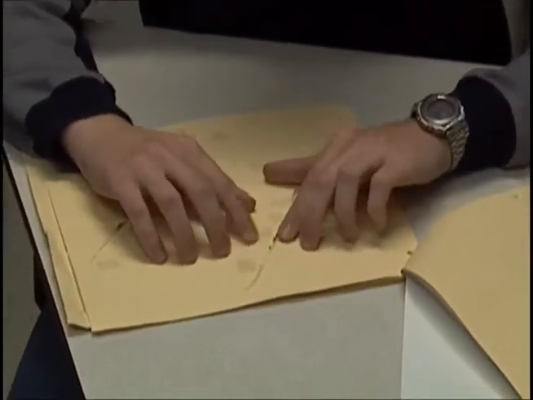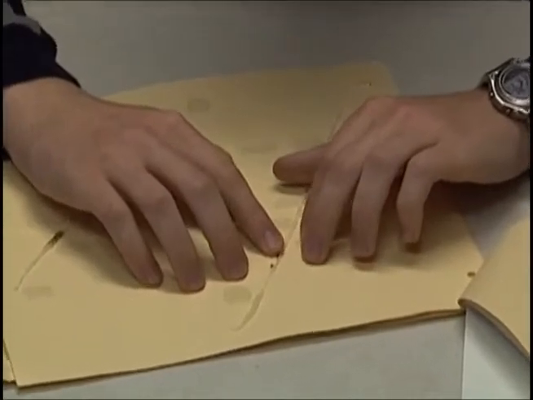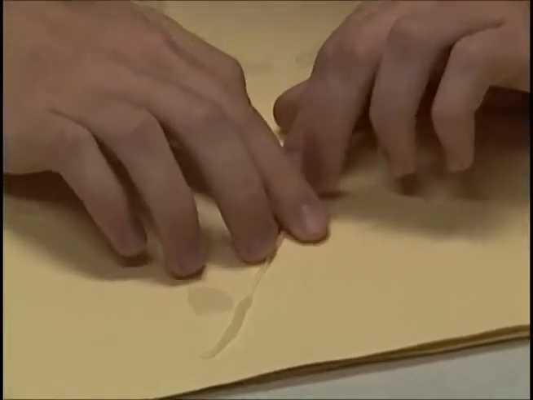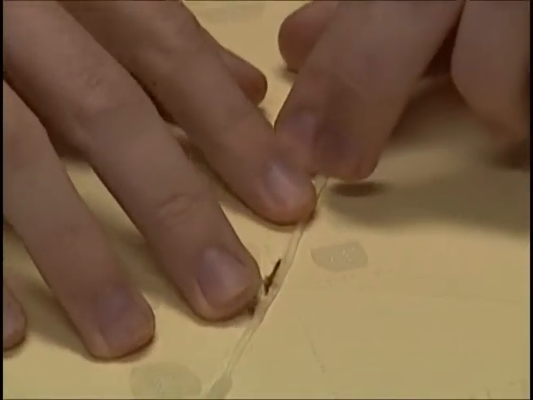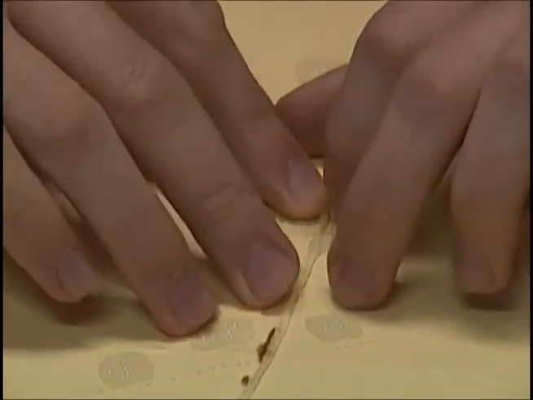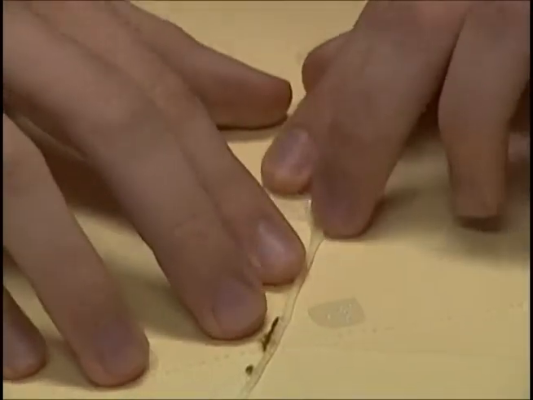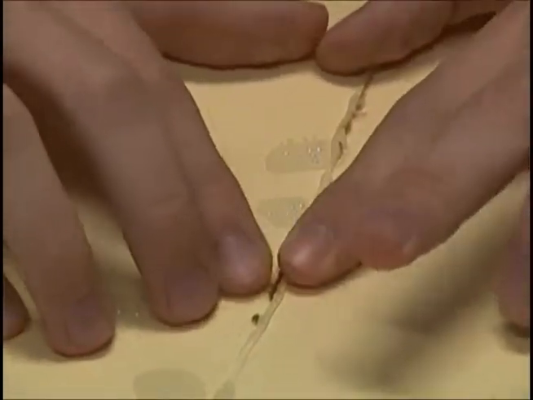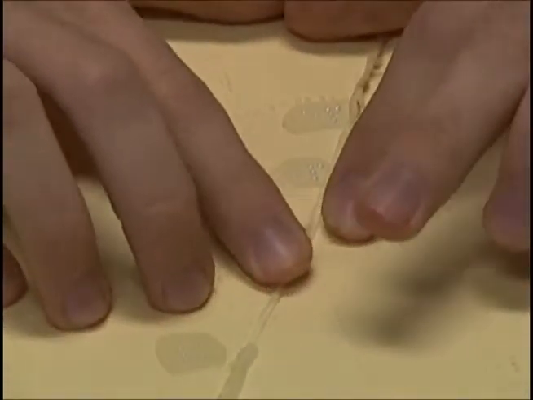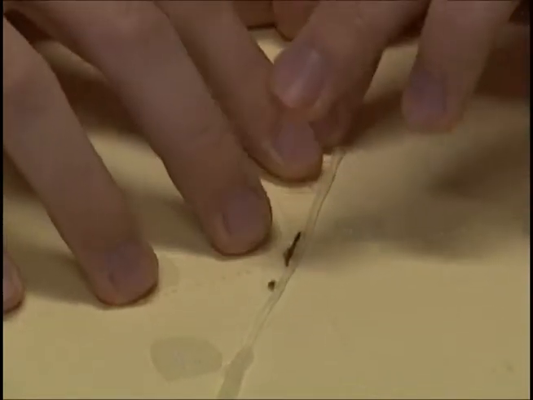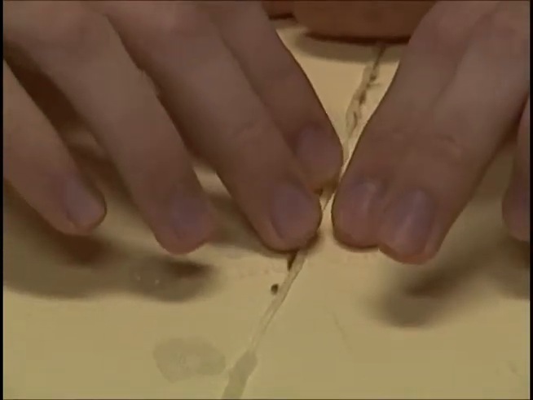Angle 4 is right here. Angle 1 is right here. Okay, so angle 1 and 4 are right here, and angle 3 is here. So 1 and 4 are on the outside. 1 is on the outside, and then 4 and 3. 3 is right here.